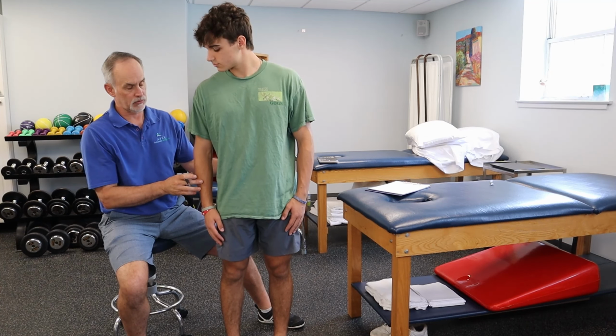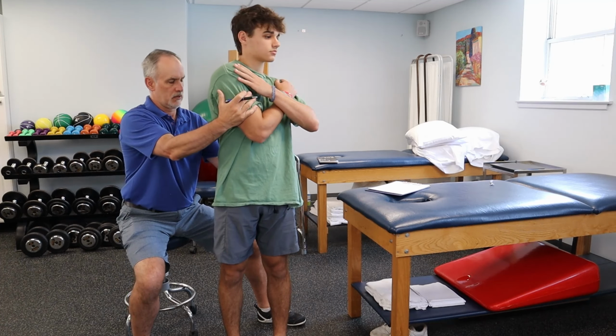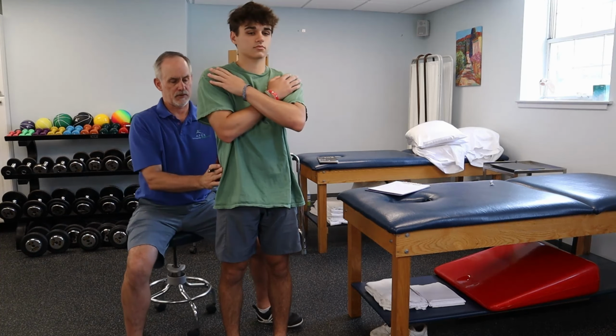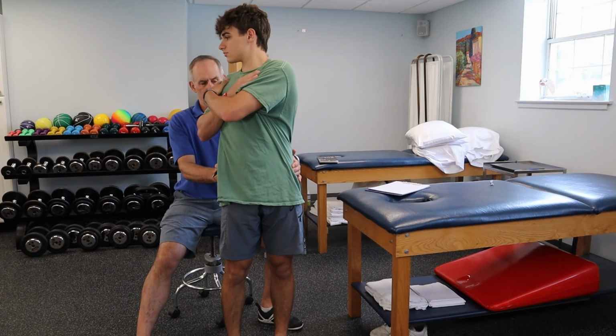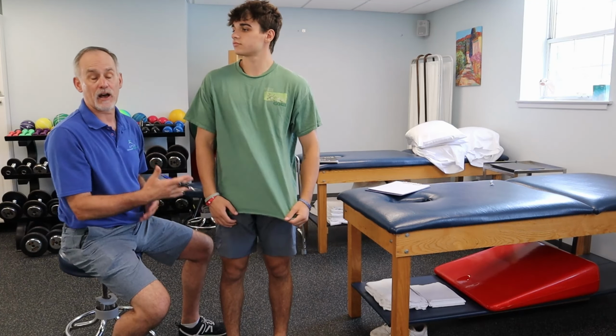And then also we'll look for a little rotation. So cross your arms like so, and we'll rotate to one side. Good, and then rotate to the other side. I'll just check how that looks. Okay, looks pretty good. So that's basically getting a baseline of how far he's moving.